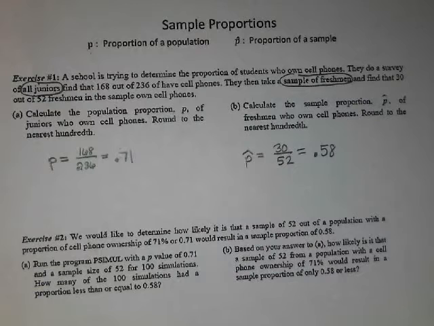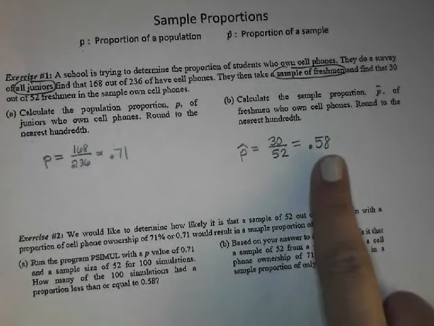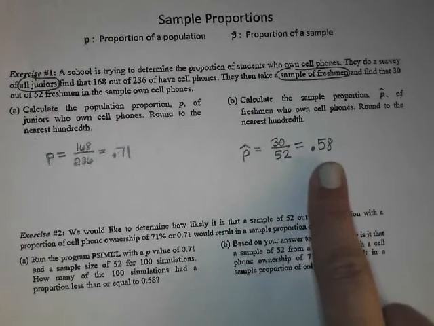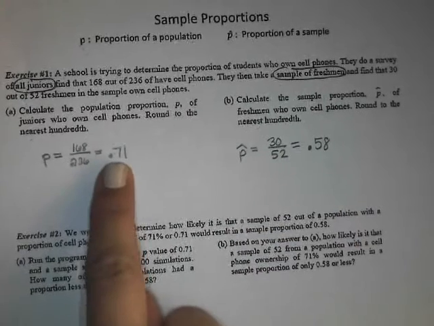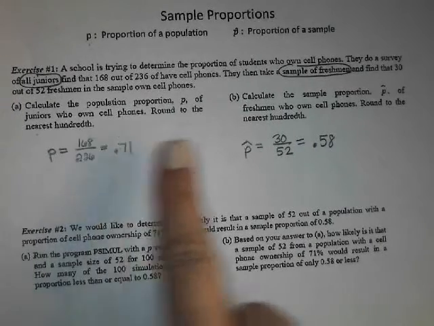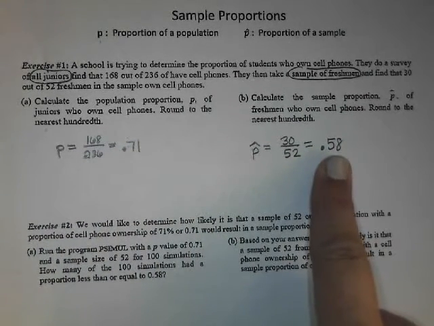But more likely than not, if someone was a little more persistent than I was, and they decided that they were going to survey all of the freshmen, and they were actually going to find the population proportion, versus I was lazy and I only found a sample proportion, the population proportion is probably not exactly 0.58. It's probably in the ballpark, but it's probably not exactly 0.58. We know that this one is exactly 0.71. But this population proportion is probably not exactly what our sample turned out to be.